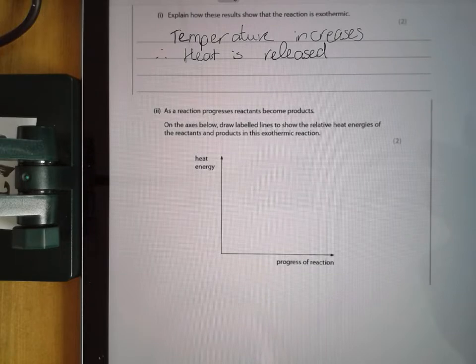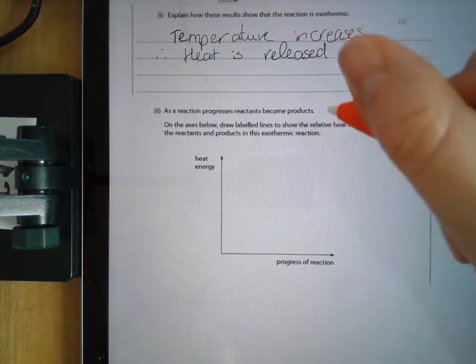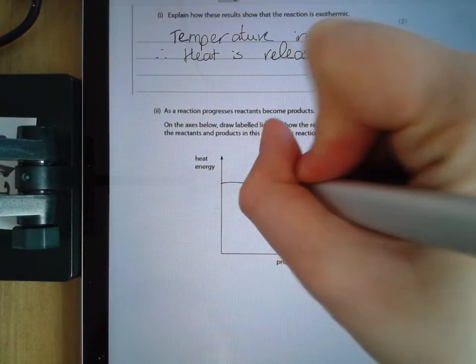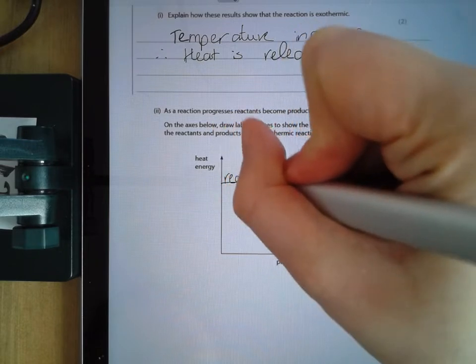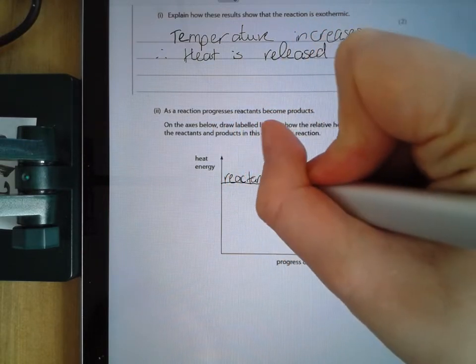The next one, again, you're asked to draw a reaction profile diagram. Again, it's exothermic, so this is going to be the same as my other one.